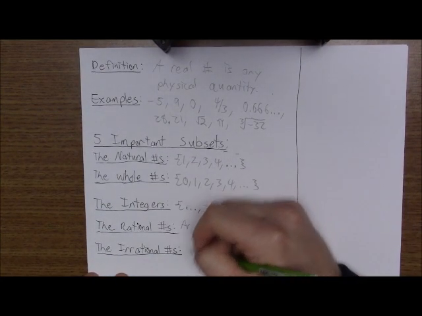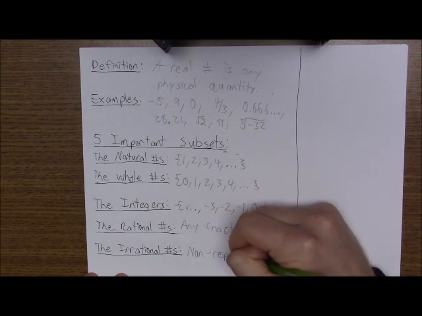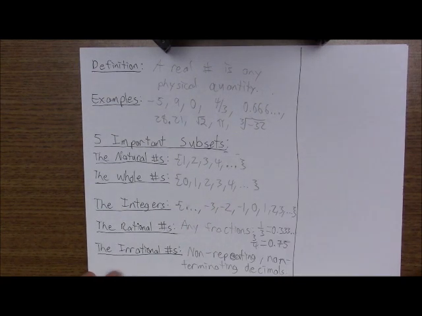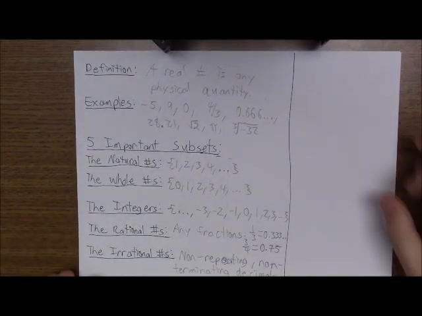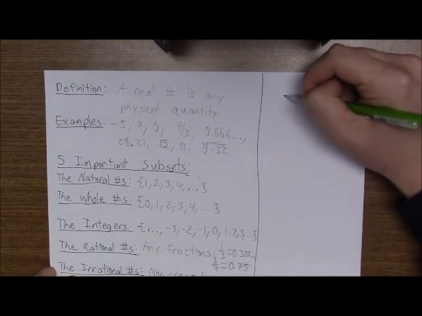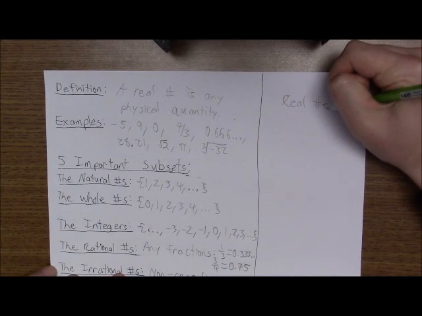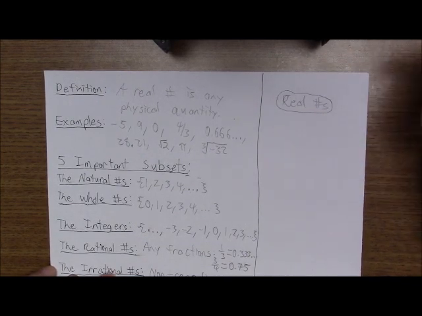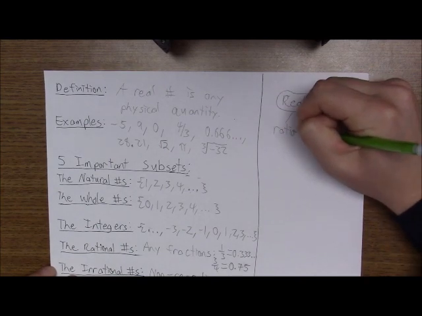Irrational numbers are non-repeating, non-terminating decimals. With that said, there is a nice structure to all of these subsets. Namely, if you were to consider all of the real numbers, you would be able to sort them into the rationals and irrationals.